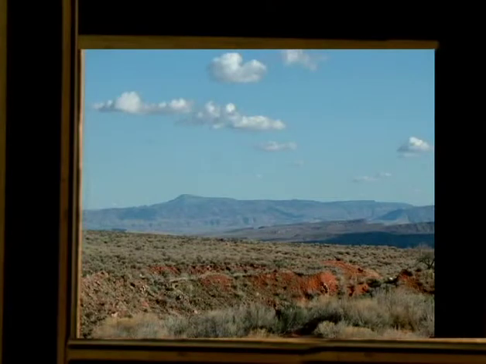I'd heard Terry express that you can use windows to create art by framing views in unique ways. So I asked him to tell us a little about his thoughts in this regard. Framing a view is way, way more powerful than taking a view that's unframed. It's like framing a beautiful piece of art.